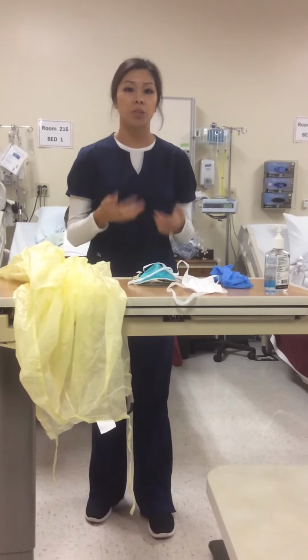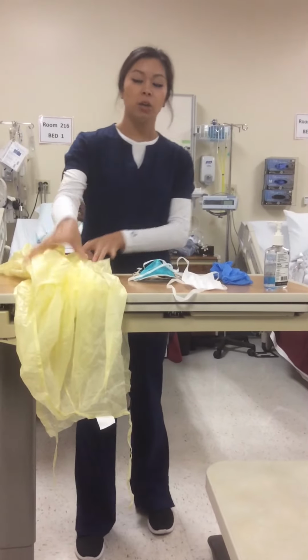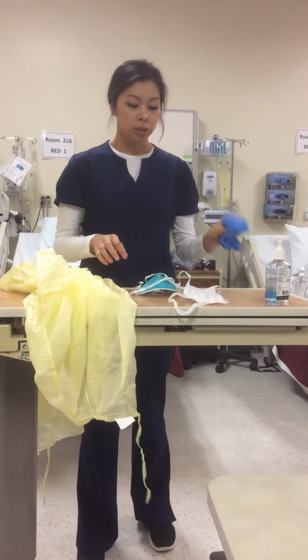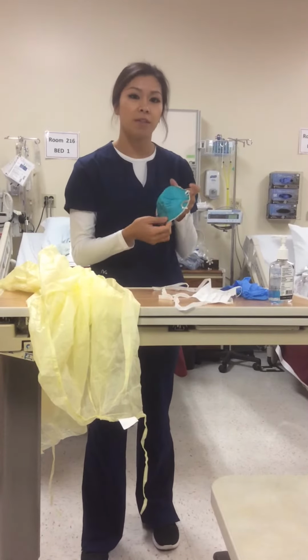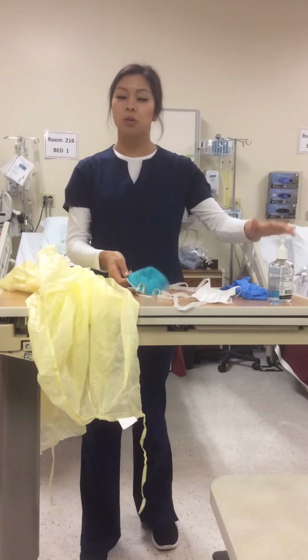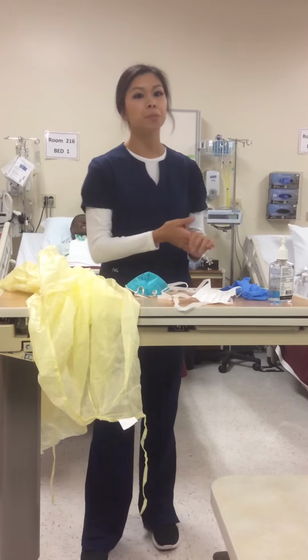The third one is airborne transmission, which would be patients who have TB, and for that you would want to use your gown, your gloves, and a higher mask, which would be the N95 mask, which looks like this, and then of course you would always want to wash your hands too.